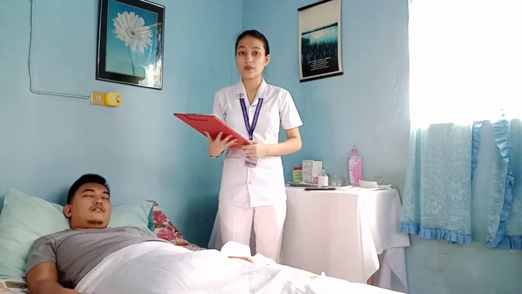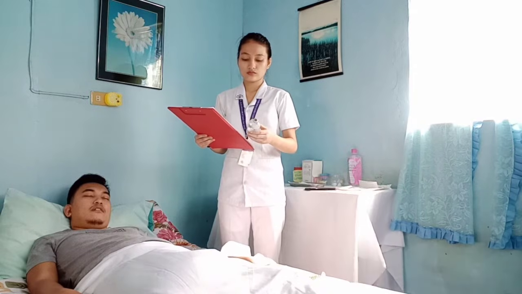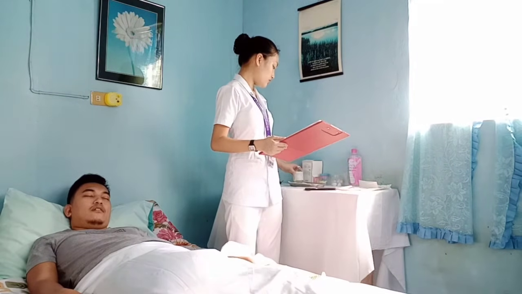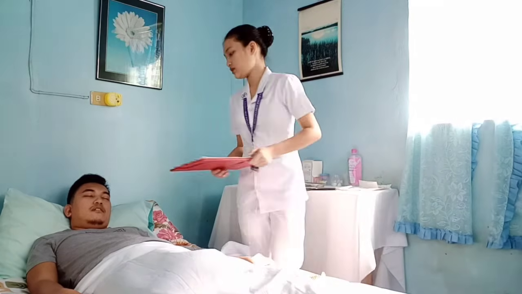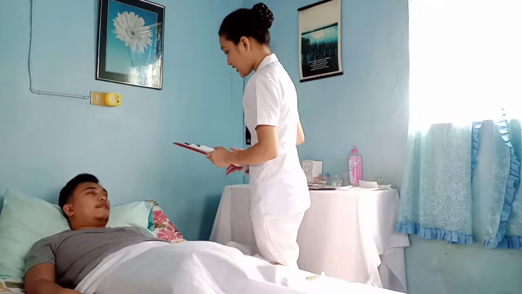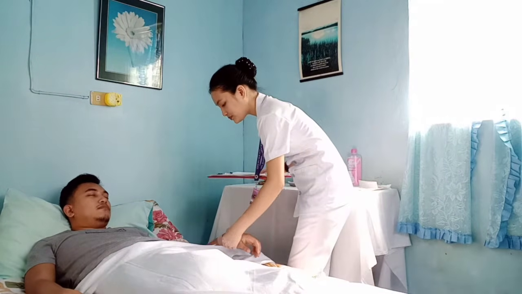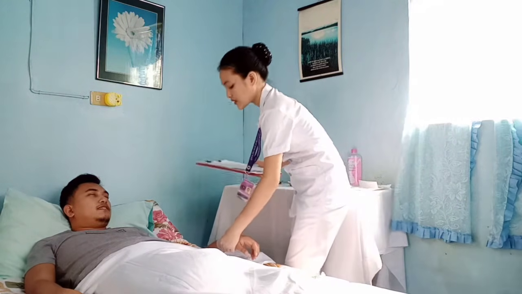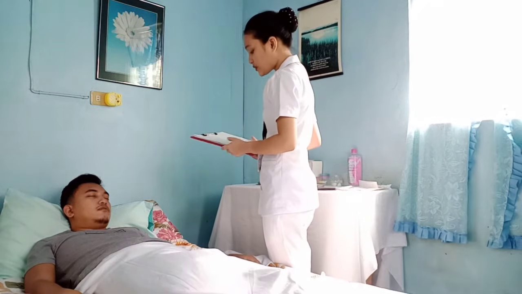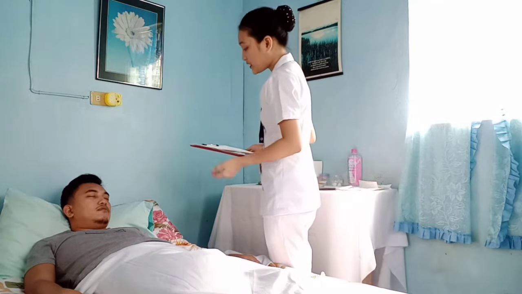Check the doctor's order on the patient's chart. Now introduce self to the patient, verify patient's identity, and of course explain the procedure to the patient. Sir, I am Shikaina Aquino Maranga, your student nurse today. And may I see your wristband, sir? Please state your complete name. And your birth date, please. Okay, sir. So your doctor, Dr. Melendez, has prescribed you with morphine sulfate to alleviate your feeling of pain. Okay?